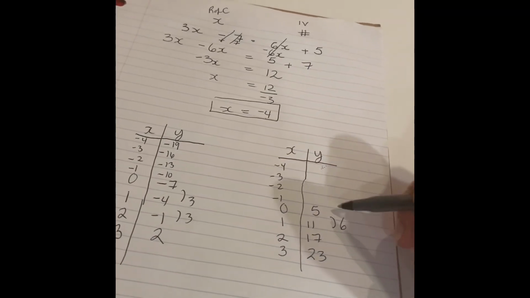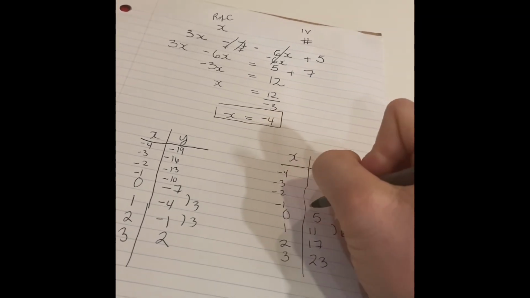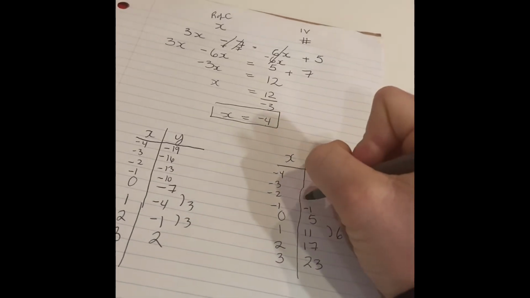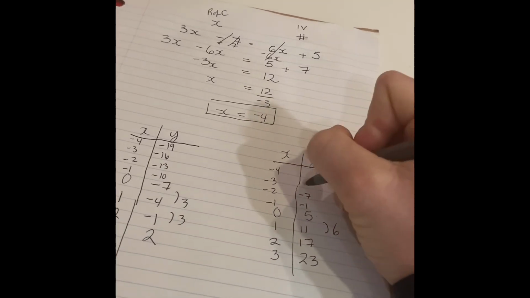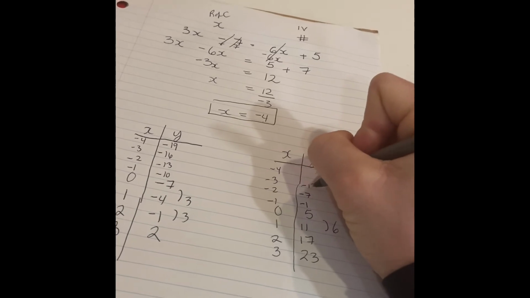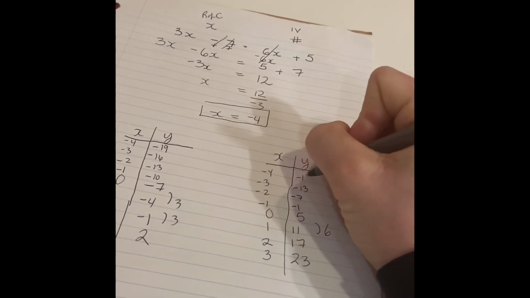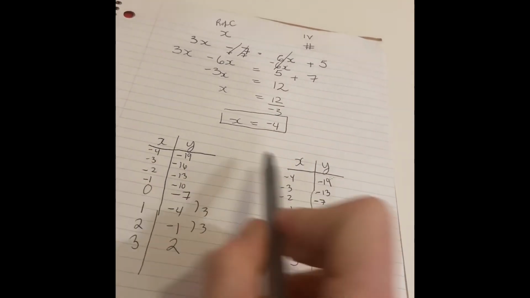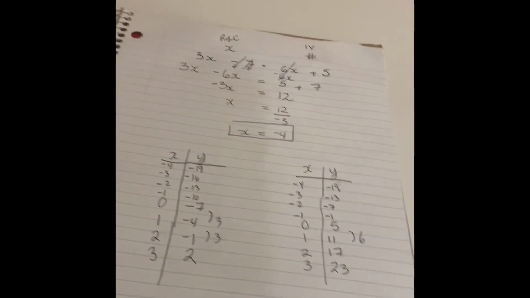So 5 minus 6 is -1. -6 again is -7. -6 again is -13. -6 again is -19. So yes, they are the same at -4, -19.